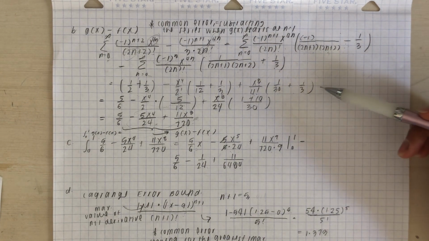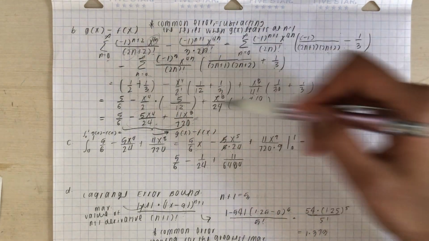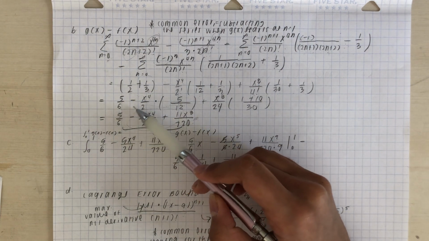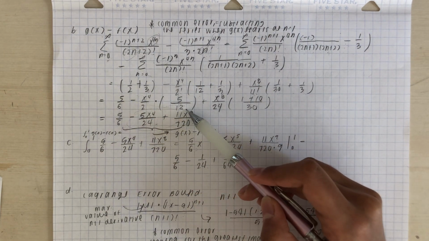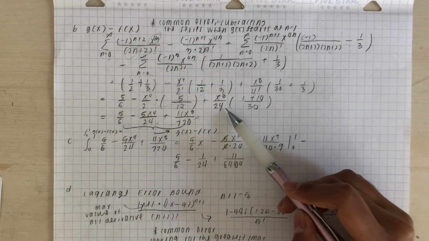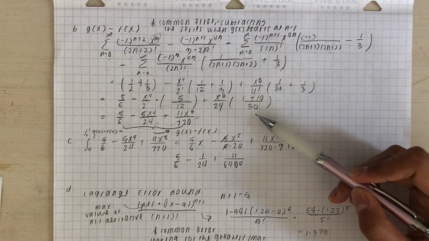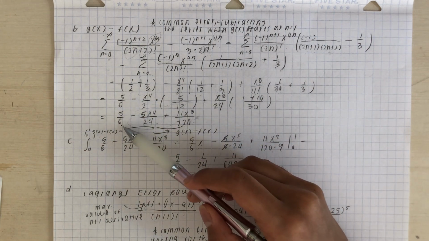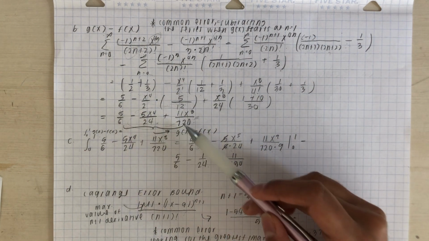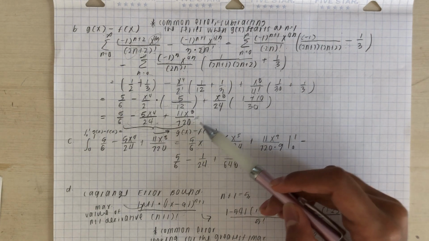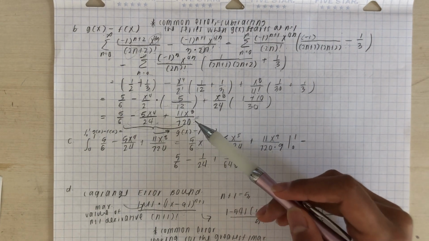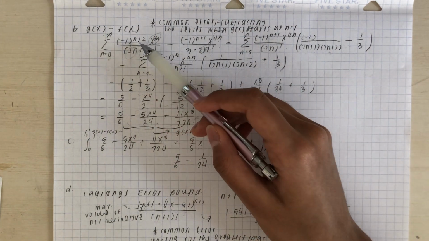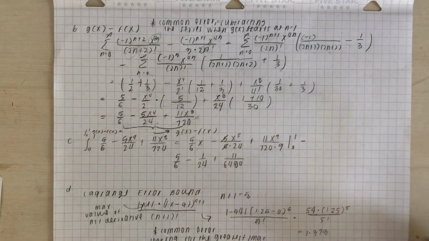Now what I'm going to go ahead and do is simplify this whole entire term here. So this becomes 1/2 plus 1/3 becomes 5/6 minus x to the 4th over 2 multiplied by 5/12 plus x to the 8th divided by 24 multiplied by 11 over 30. And the final thing I'm going to do is just multiply straight across to get 5/6 minus 5x to the 4th divided by 24 plus 11x to the 8th over 720. And that's going to be the final 8th degree Taylor polynomial that represents the power series of g of x minus f of x. So that's part B done.